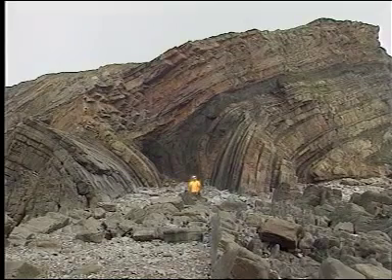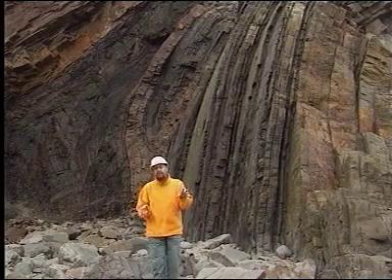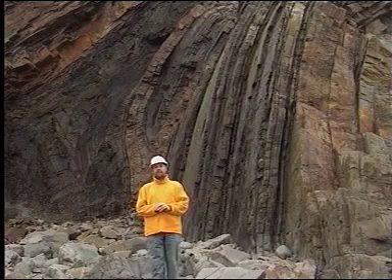And so the thrust plane itself is not only tilted up to be quite steep, but is actually folded along with the beds in these folds.